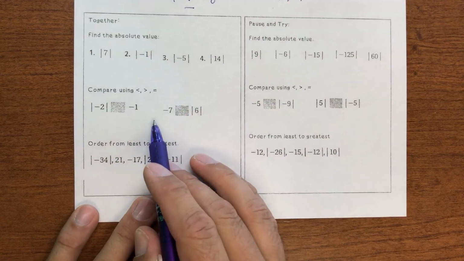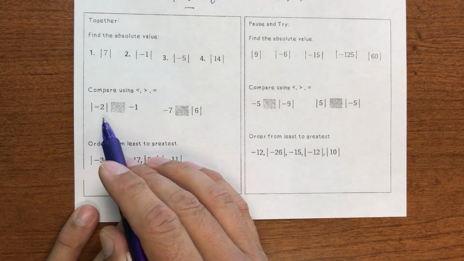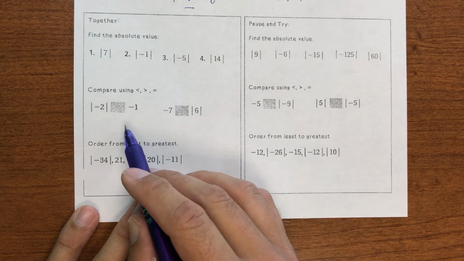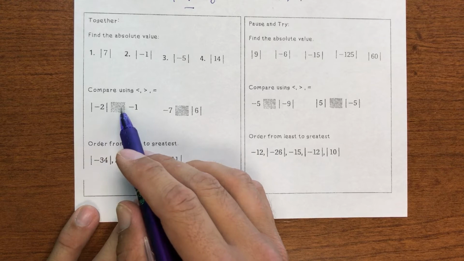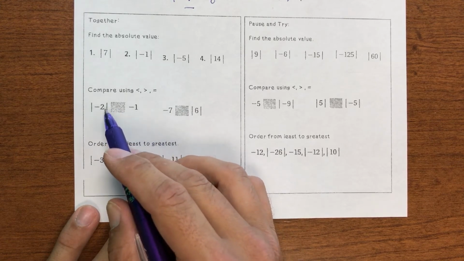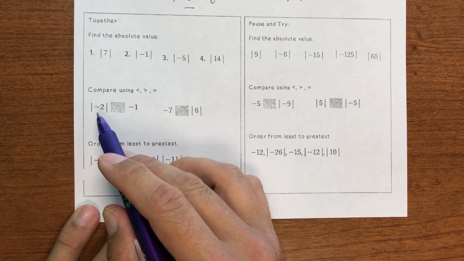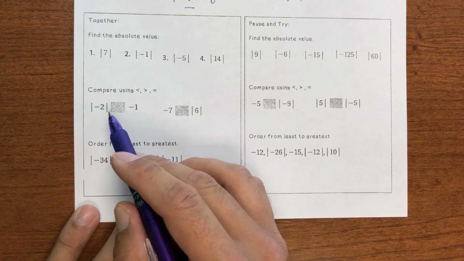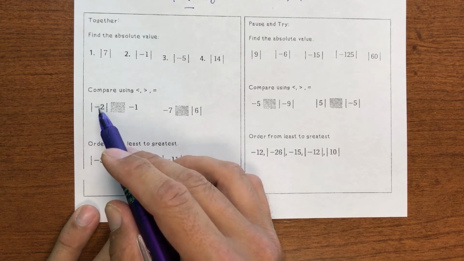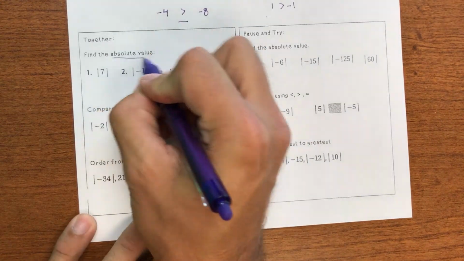We'll come back to absolute value in just a minute. So right here we have negative 2, and we're comparing it to negative 1, but we've got these bars on the outside. So I guess we better not skip absolute value because we're going to use those in the example. These bars on the outside, if you remember, that means absolute value.